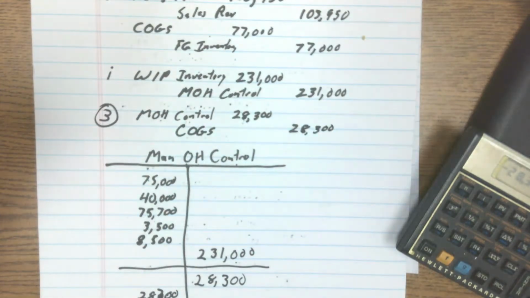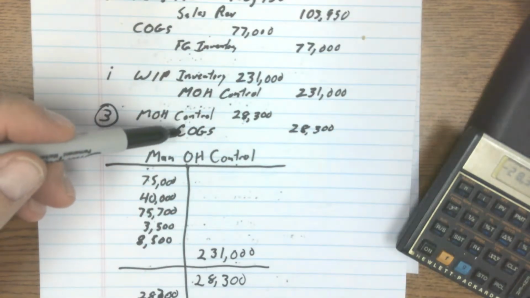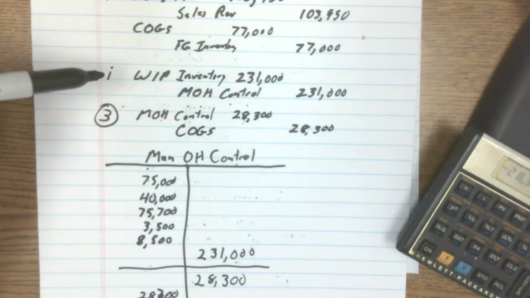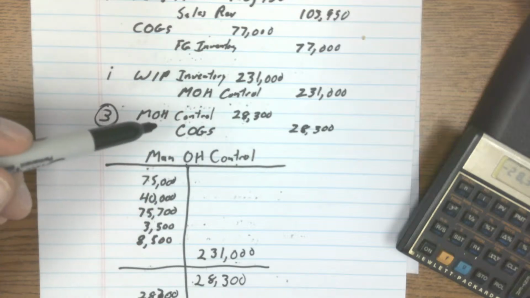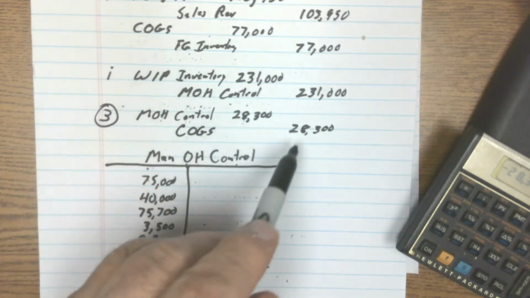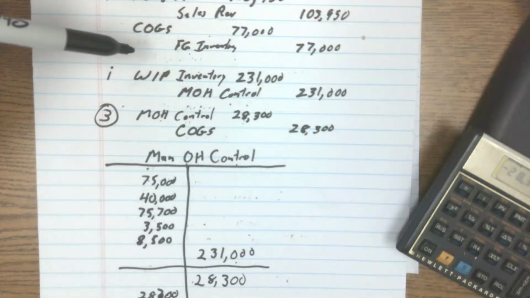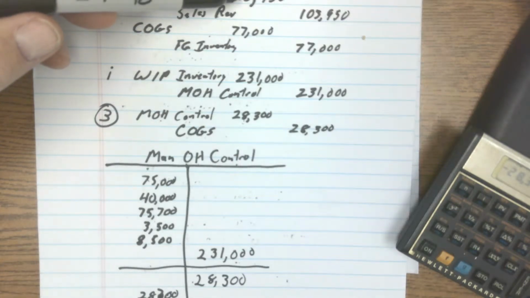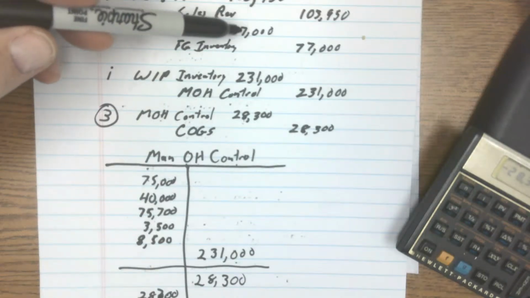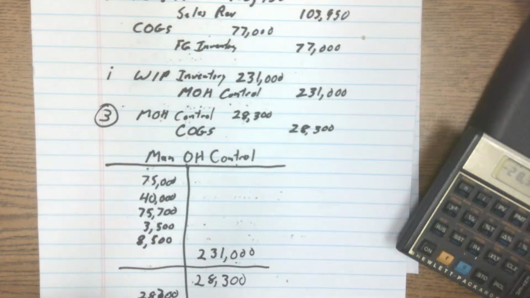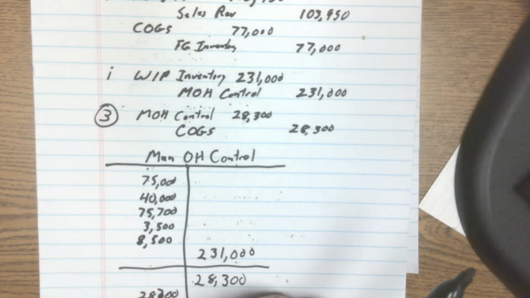Once again, cost of goods sold is an expense. Expenses increase on the debit side, decrease on the credit side. And so we actually made more money than we thought we made here when we thought we made 26,950. We actually made an extra 28,000 above that. All right. So that is problem 31.